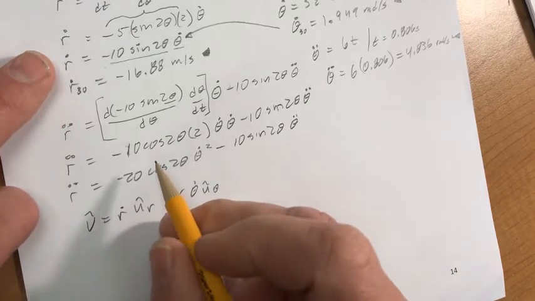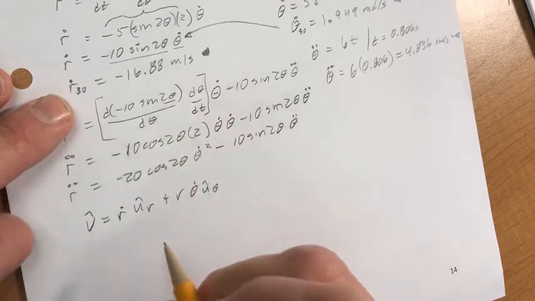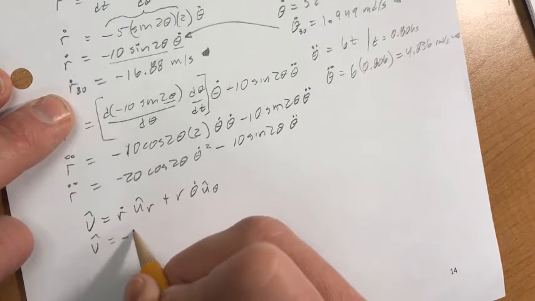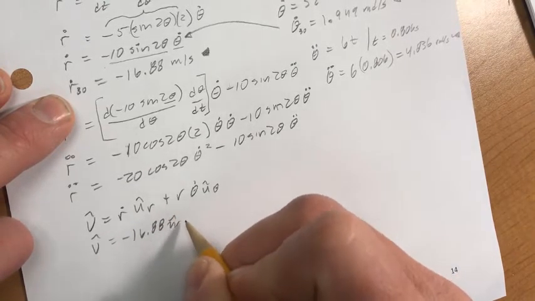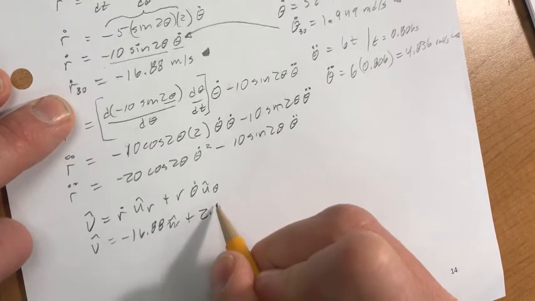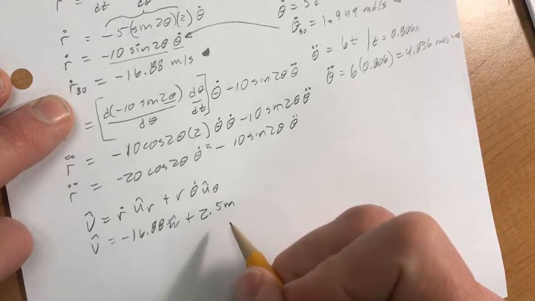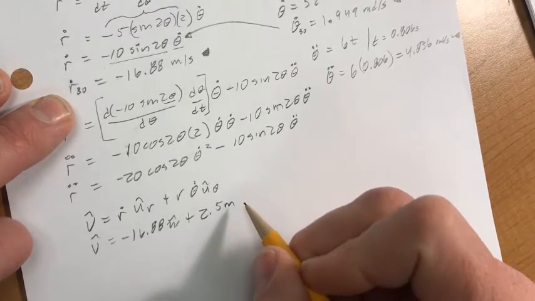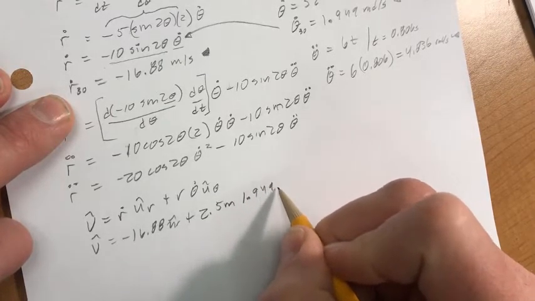My r dot is negative 16.88 in the r direction, plus my r, which is 2.5 meters, times theta dot, which is 1.949, in the theta direction.